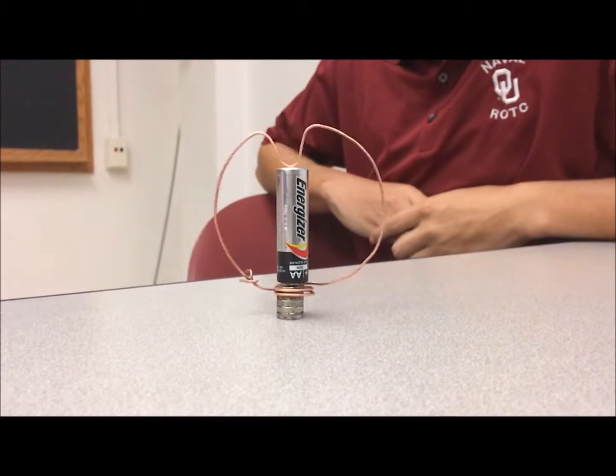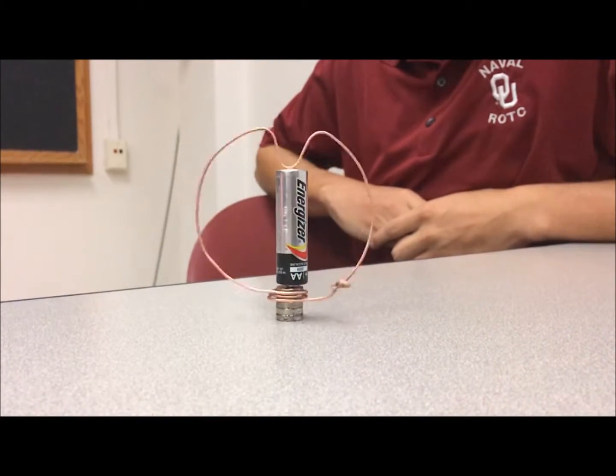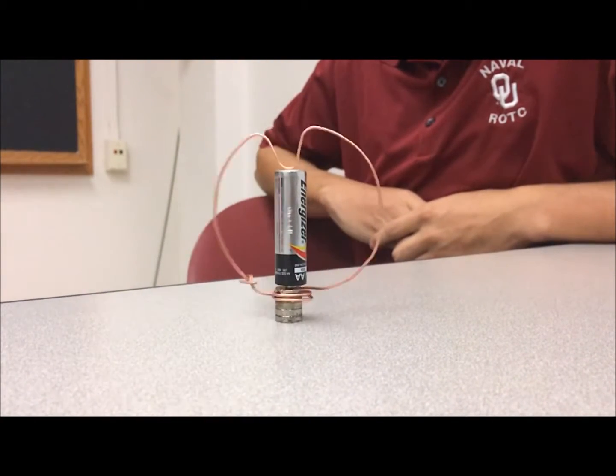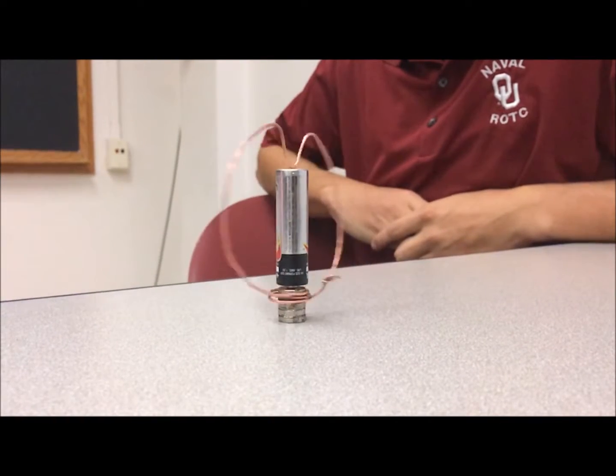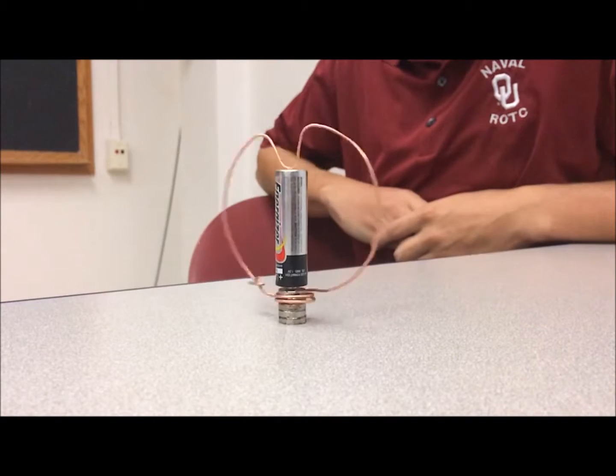Here in the second experiment, we can see that the magnets are on the other side of the battery, causing the current to go downwards. The wire now goes clockwise around the battery due to the Lorentz force, which can be visualized with the right-hand rule once again.